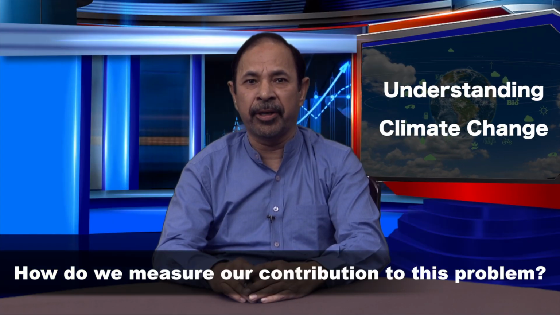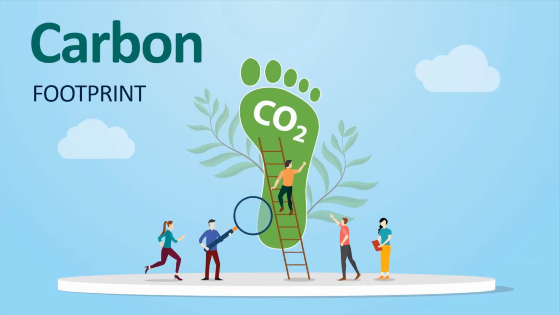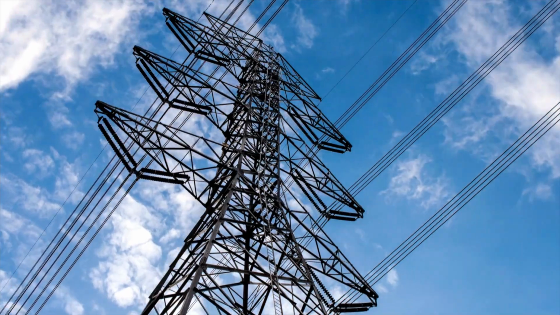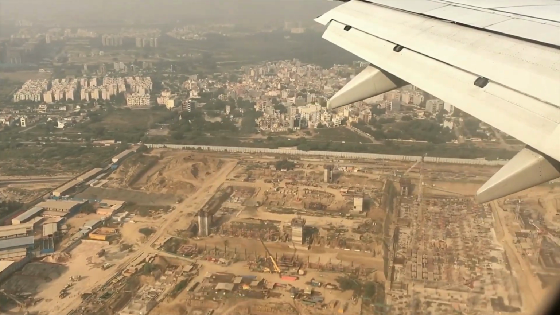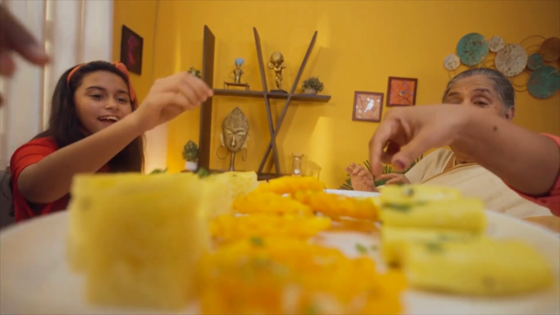But how do we measure our contribution to this problem? That brings us to the idea of the carbon footprint. Simply put, a carbon footprint is the total amount of greenhouse gases we release through our activities, whether it's driving a car, using electricity, flying, or the food we eat. At an individual level, it tells us how our lifestyle choices impact the planet. At the national level, it shows which sectors, energy, transport, or industry, contribute the most emissions.